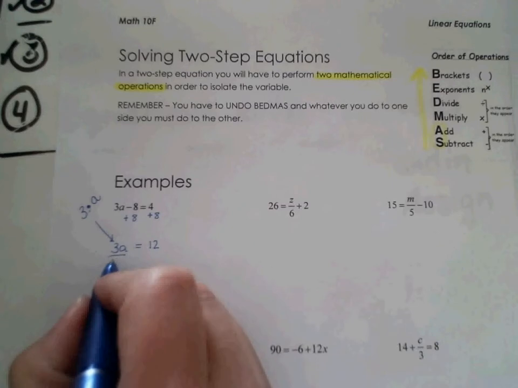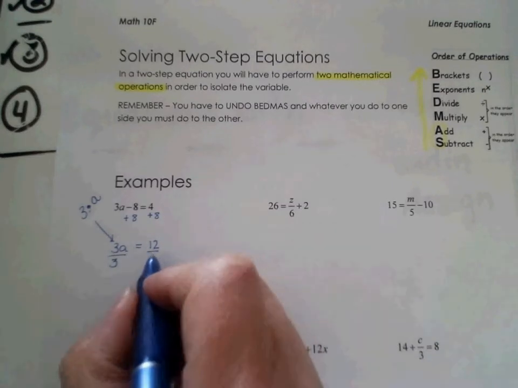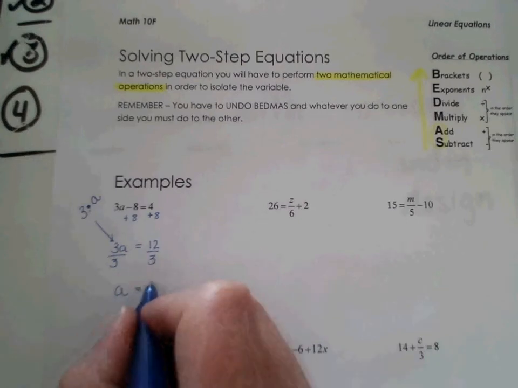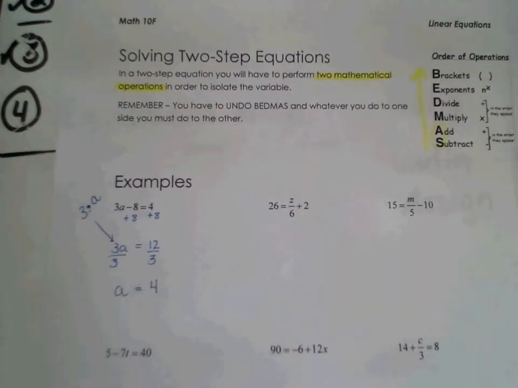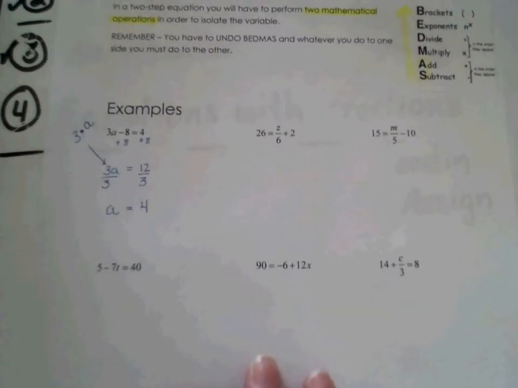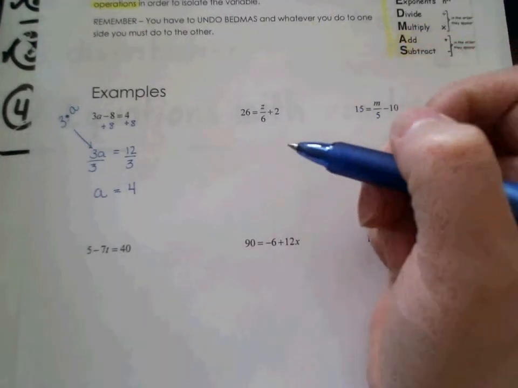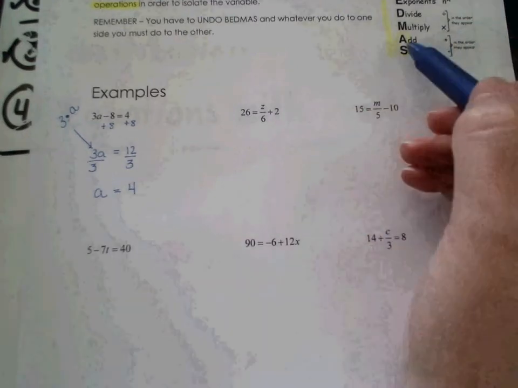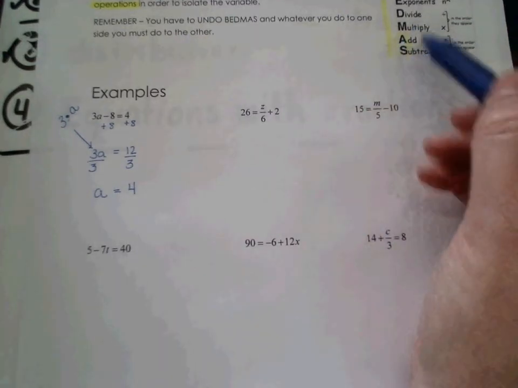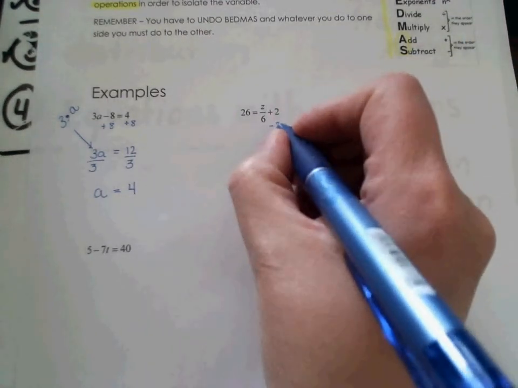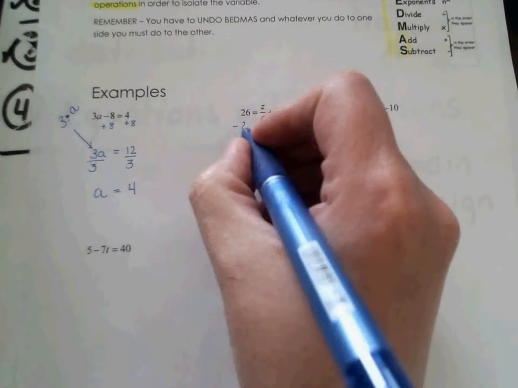So the opposite to multiply is divide, so I'm going to divide this side by 3, divide this side by 3. So I'll be left with 1a equals 4. And again, I don't have to write down the 1. If you write down the 1, it is okay. It's just as you get better at this, you're going to want to do it faster. Okay, so the first thing I'm going to do with this one is I do my add subtract. I'm going to keep pointing to this corner over here. I'm going to do my add subtract. So if it was an add 2, I minus 2.